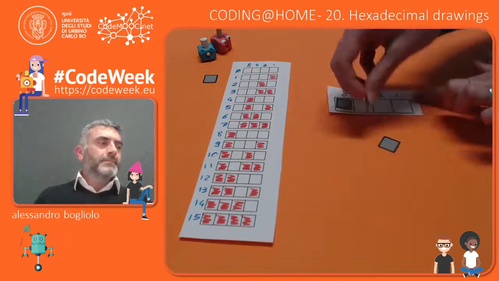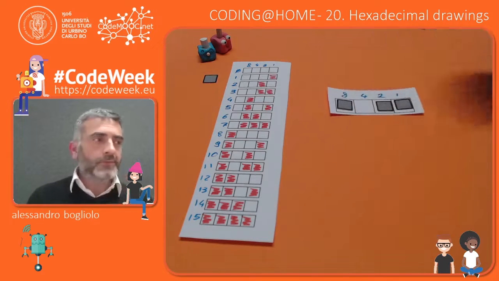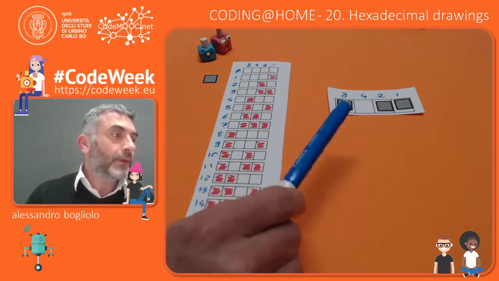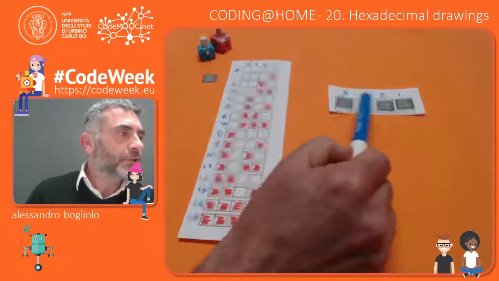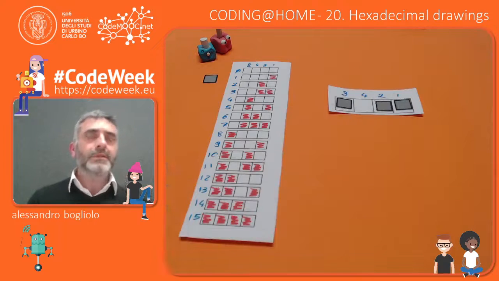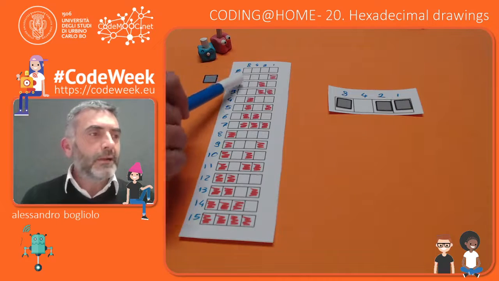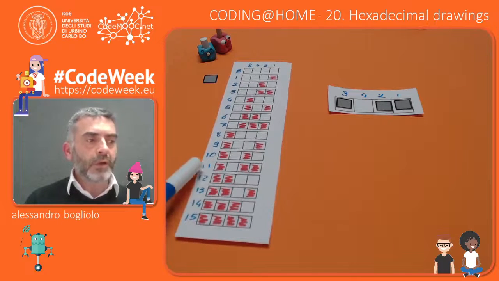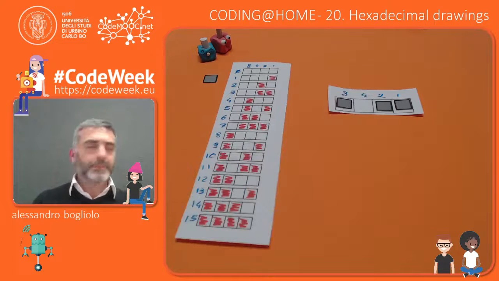8 plus 2 plus 1. Okay, so there are 2 possible ways of solving this simple challenge. The first one is by reasoning and finding the appropriate combination of these 4 numbers, the sum of which provides the number that I proposed, 11 in this case. The other way, simpler, is by looking at the table and finding the row associated with number 11, okay? And the result, of course, is the same.